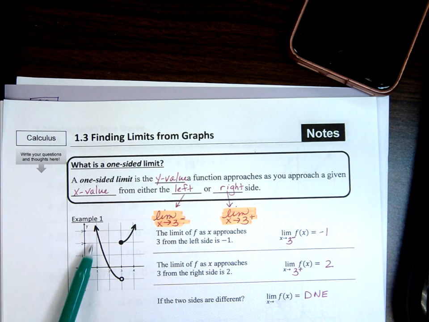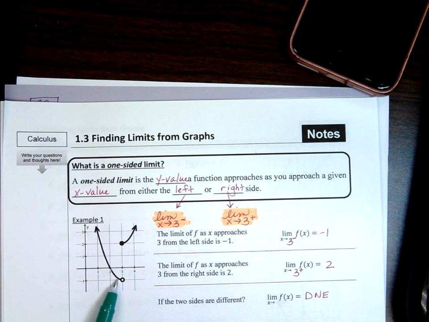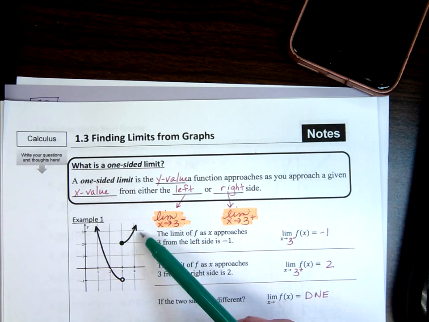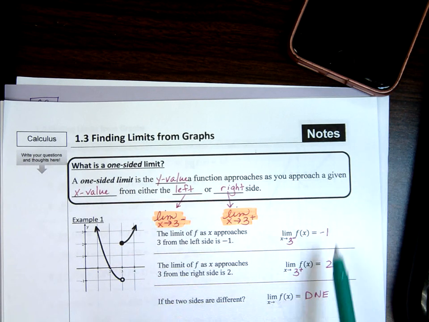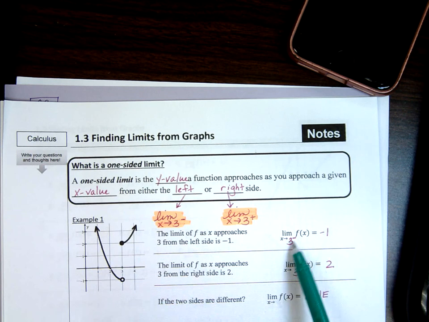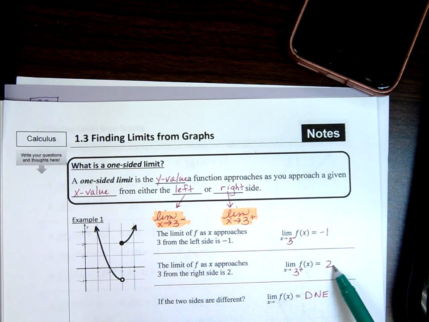So they give you an example that he talked about right here. If I'm coming at 3 from the left, then I'm coming from the left-hand side of it. And I'm looking at what is the y value approaching as I get close to 3, and the answer is -1. But if I come at 3 from the right, now I'm coming this way. So now if I'm looking at it this way, my y value is 2. And so that's where these things were going. We're here with the examples that he gave. So from the left with the little negative sign was -1. From the right was 2.